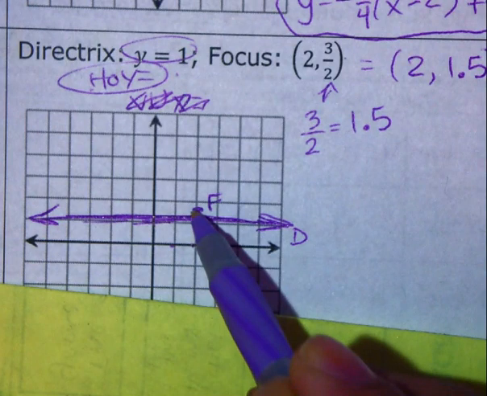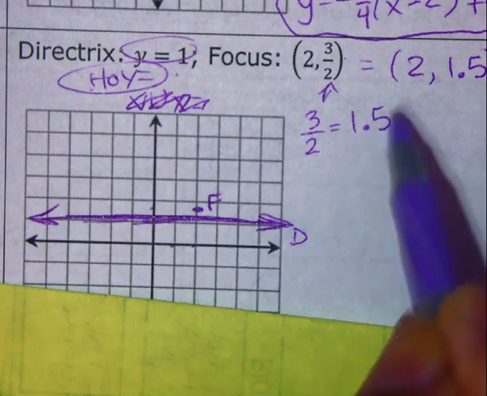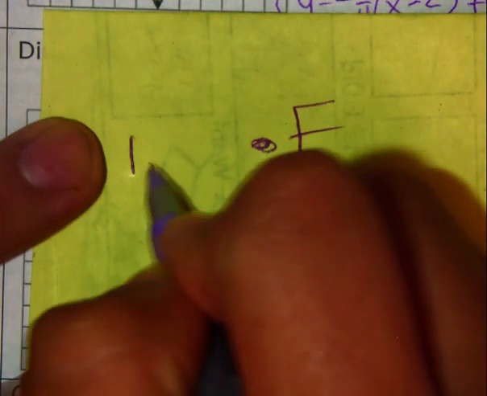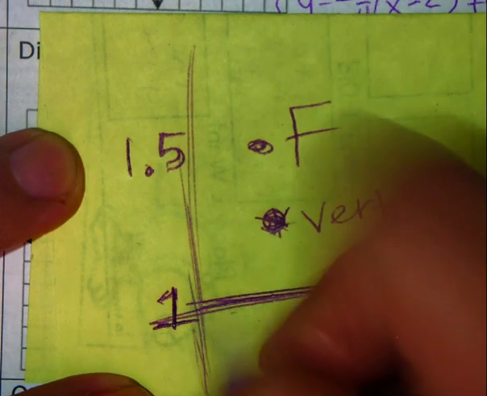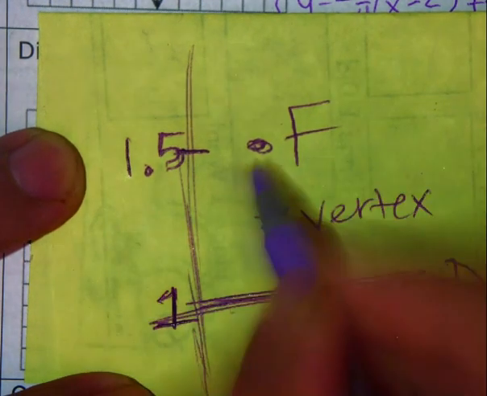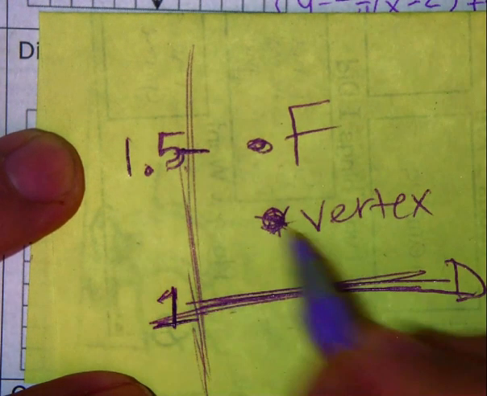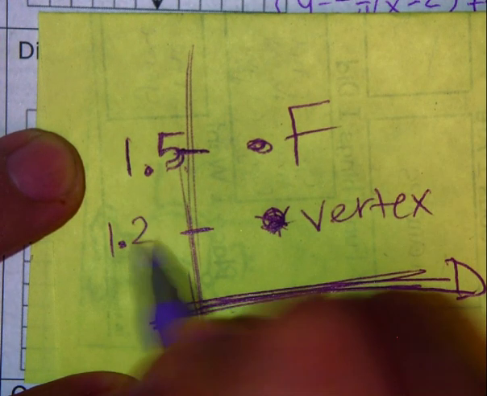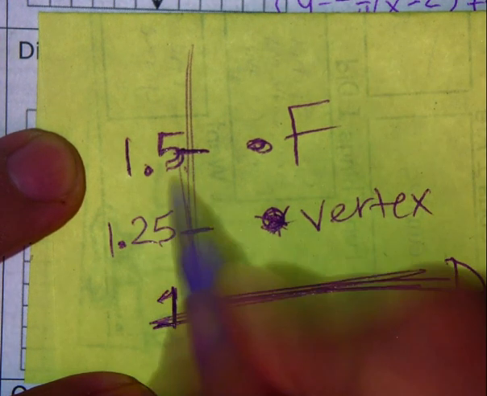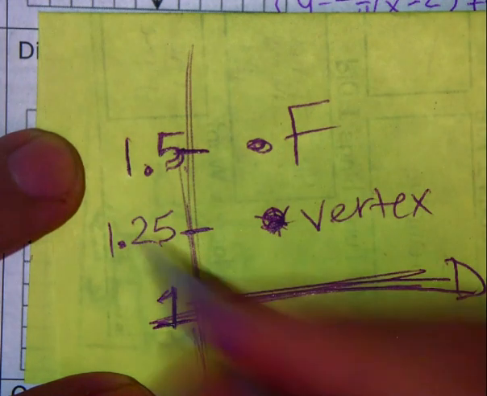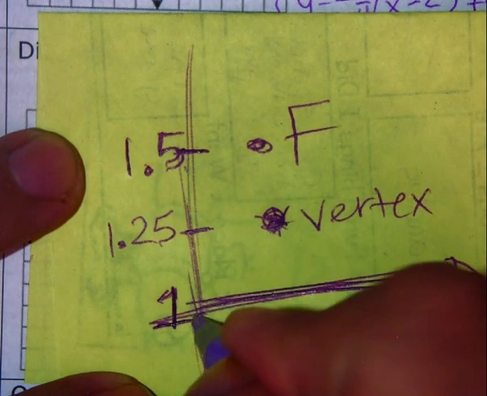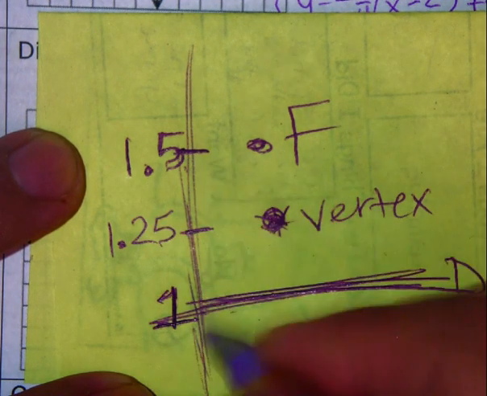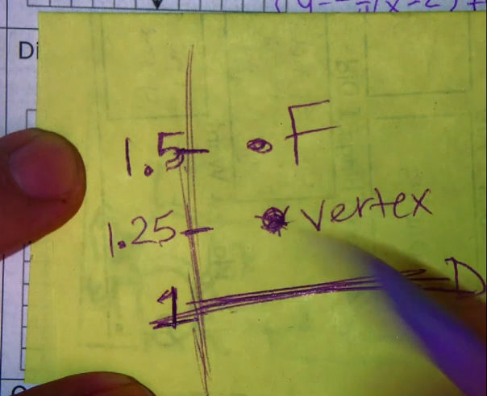The focus has a y value of 1.5. So think of the y-axis, and this is at 1, this is 1.5. So the vertex has to be at 1.25, which is in between these two values. Think of money. It's $1, $1.50. So in between you have $1.25.